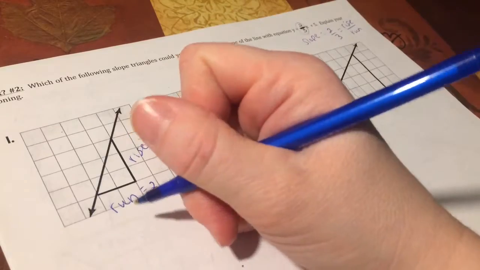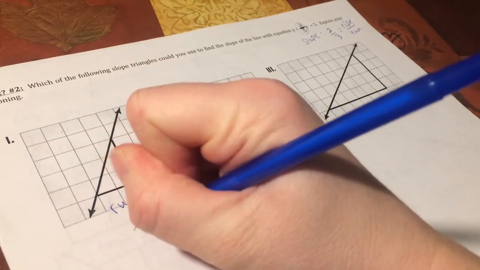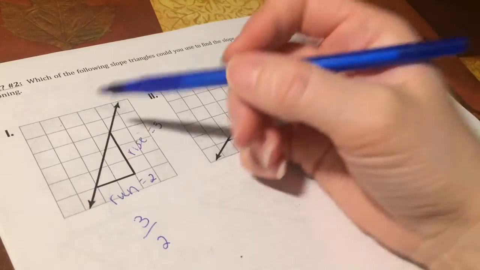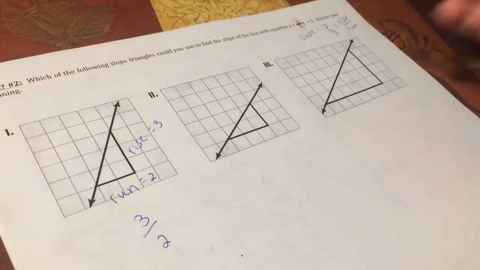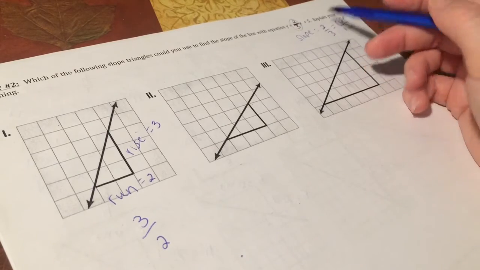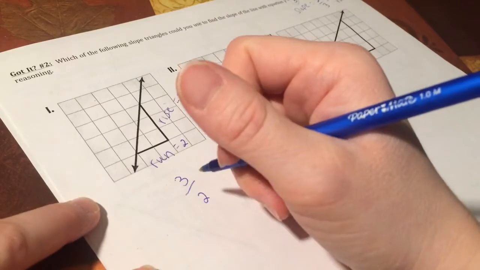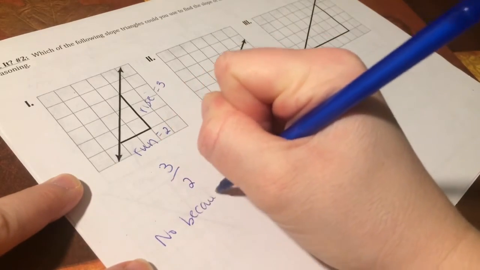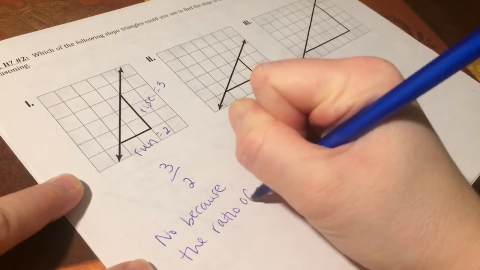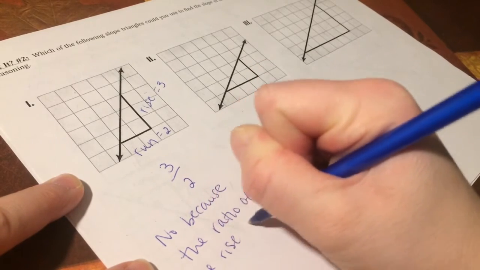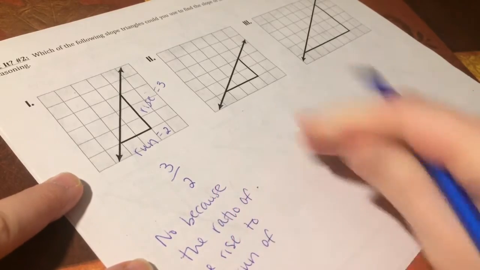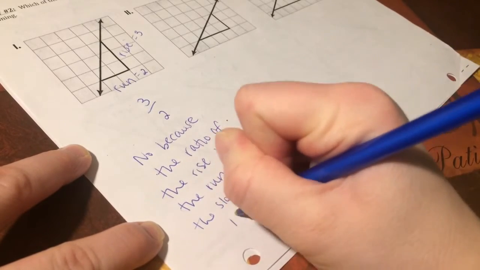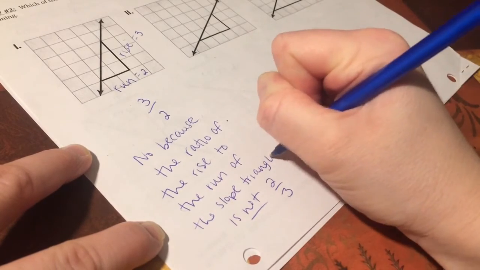If we make that into a ratio, the rise is 3 and the run is 2. So the slope triangle here, the rise over the run, is 3/2, which is not 2/3. So the answer is no. We couldn't use this slope triangle because the ratio of the rise to the run of the slope triangle is not 2/3.